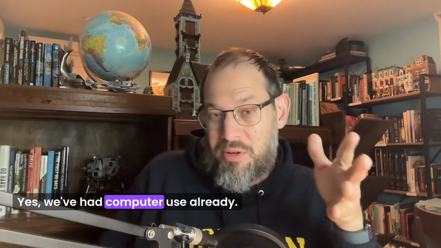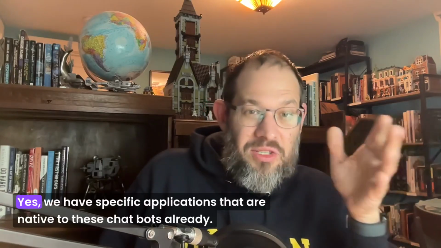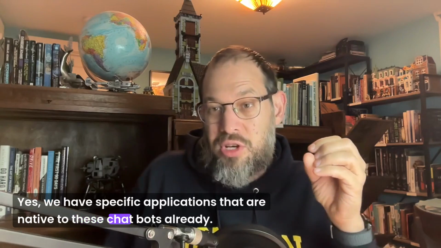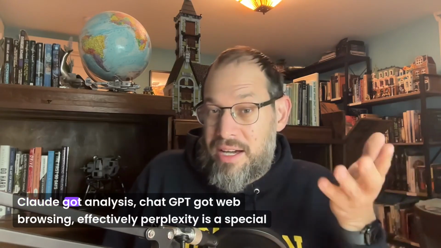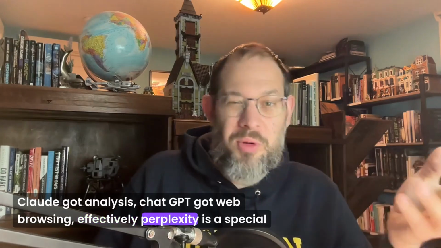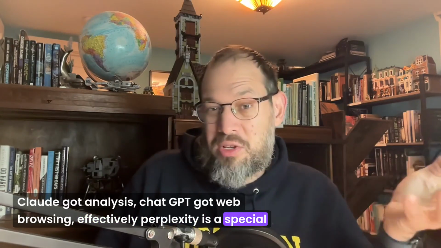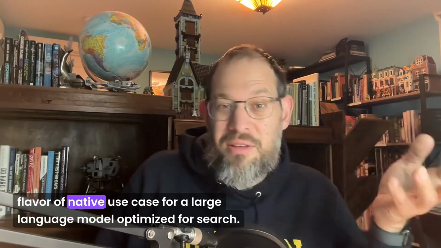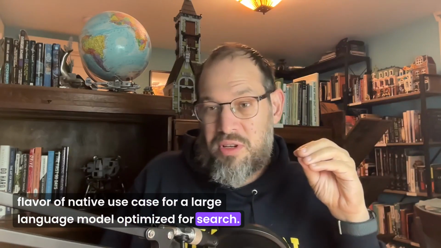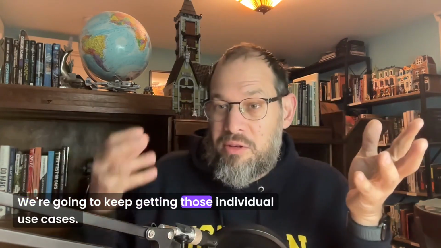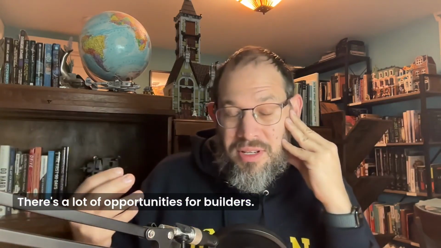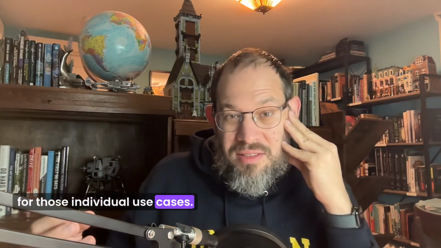Yes, we've had computer use already. Yes, we have specific applications that are native to these chatbots already. Claude got analysis, ChatGPT got web browsing. Effectively, Perplexity is a special flavor of native use case for a large language model, optimized for search. We're going to keep getting those individual use cases, and there are a lot of opportunities for builders there.